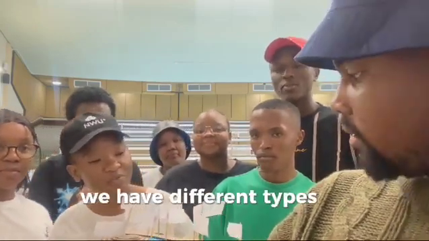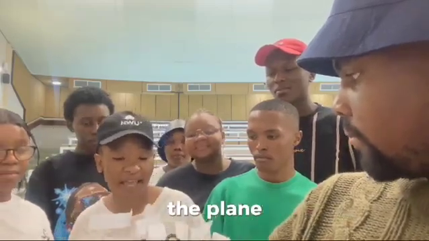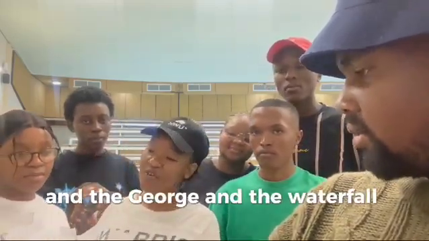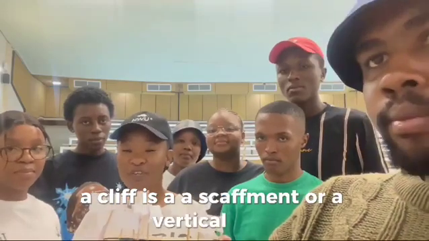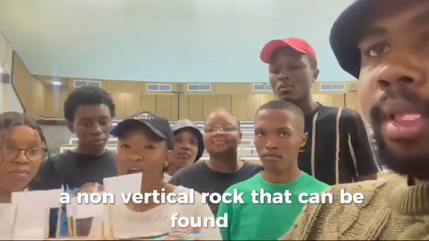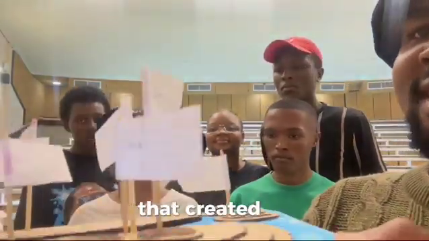We have different types of landforms like the neck, the cliff, the valley, the archway, the plain, and the gorge, and the waterfall, and the watershed. I'll be presenting about the cliff. A cliff is an escarpment or a vertical rock.